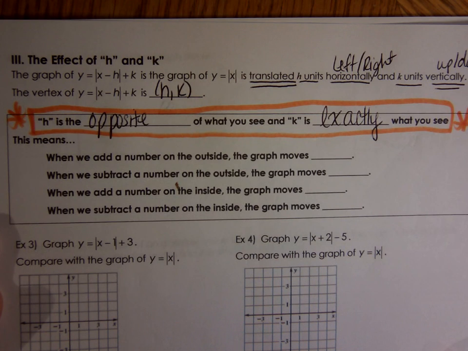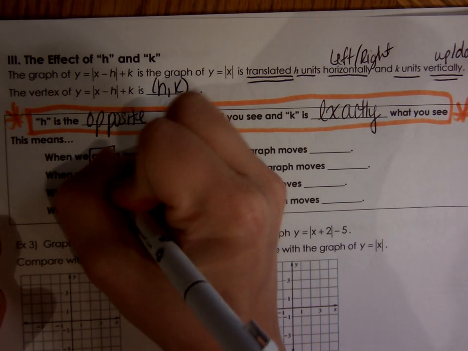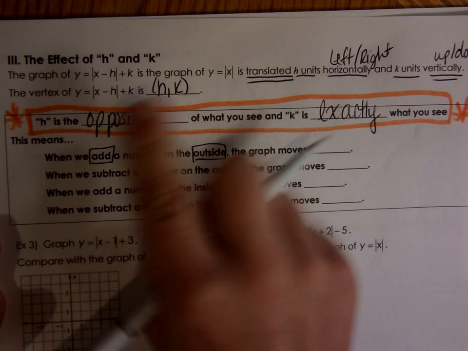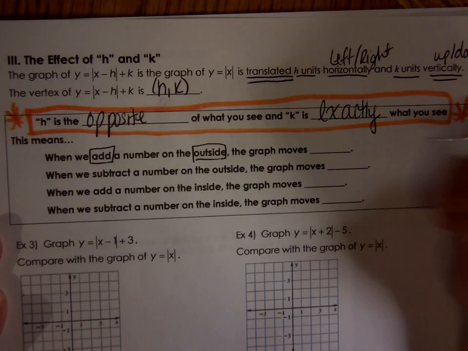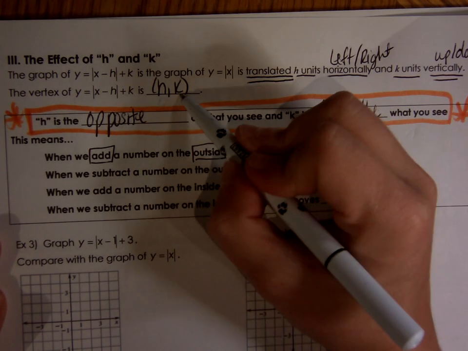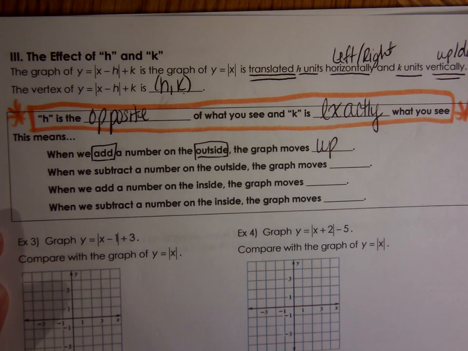So what this means is that if you were to add a number on the outside of the graph, that means we're talking about k, and the graph is going to move up. That's because k is located in the y position, and y is your up and down, or your vertical axis.